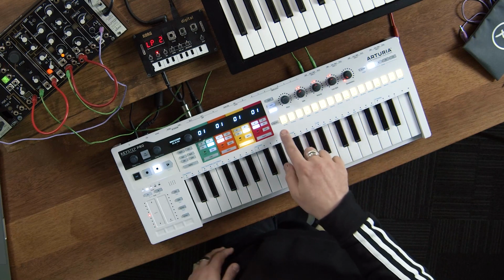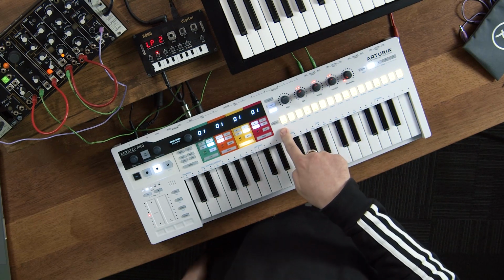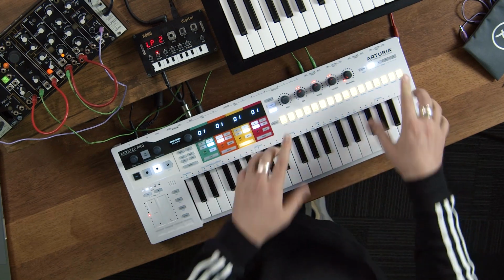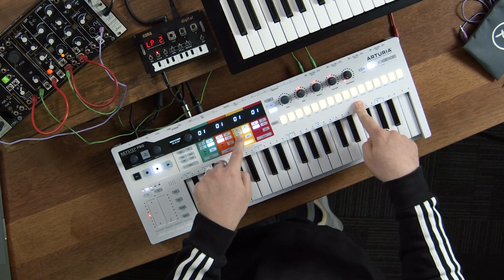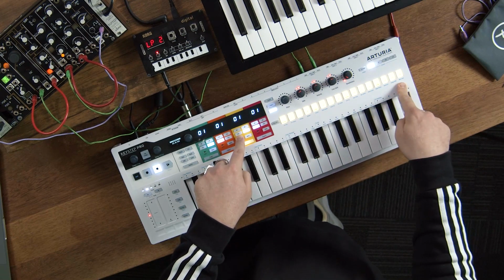Now you'll notice once I've recorded those arpeggiations into the sequencer, it actually stops. That's because I need to switch back to the sequence mode, which will play all of those notes that I've just recorded in.